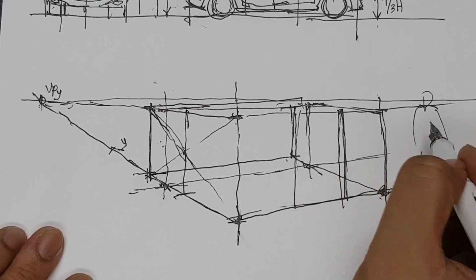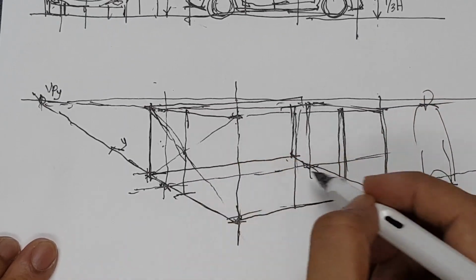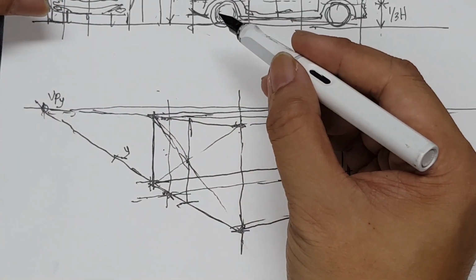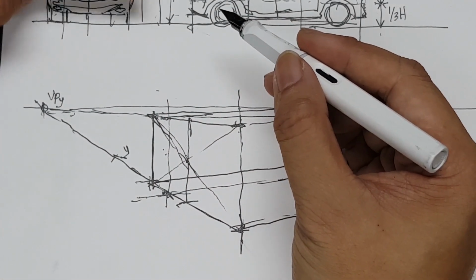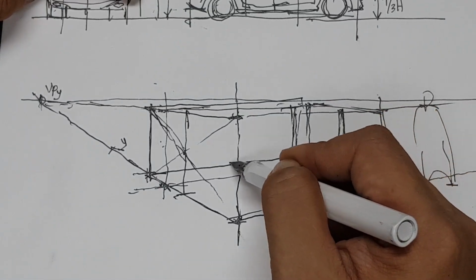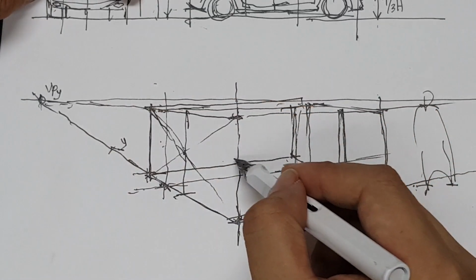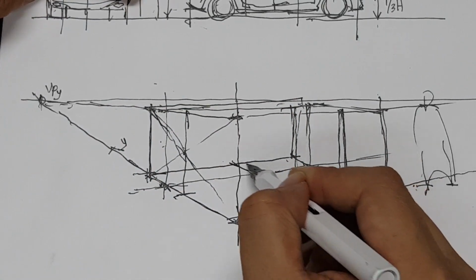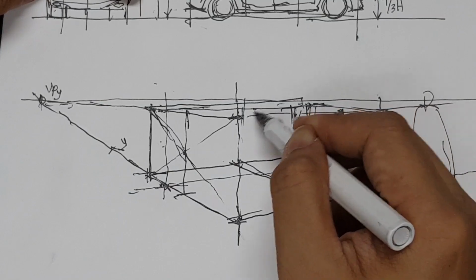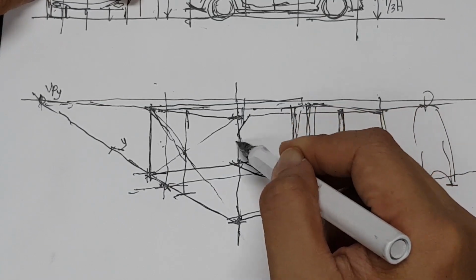Anyway, once this is established, now you can do the section profiles for this car. For example, you can do the cross section of this. So I'm just gonna create this box so I can draw the profile of the car.